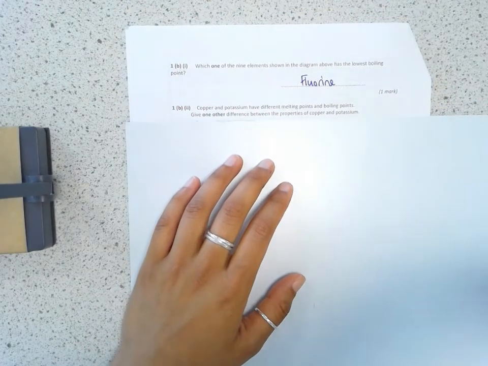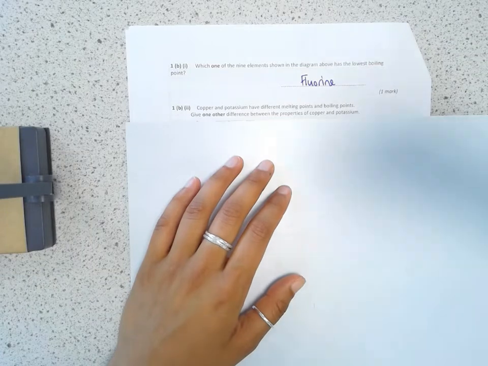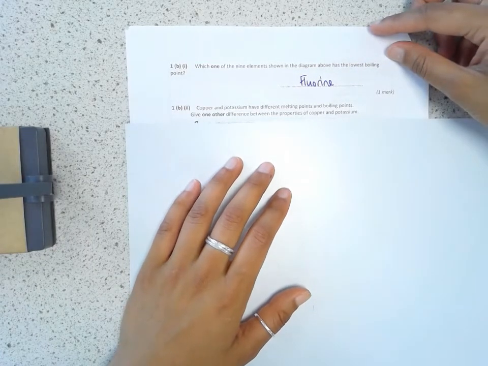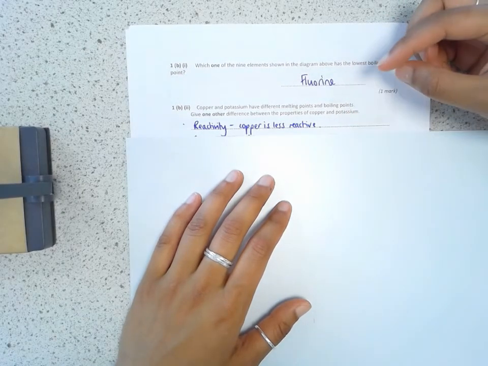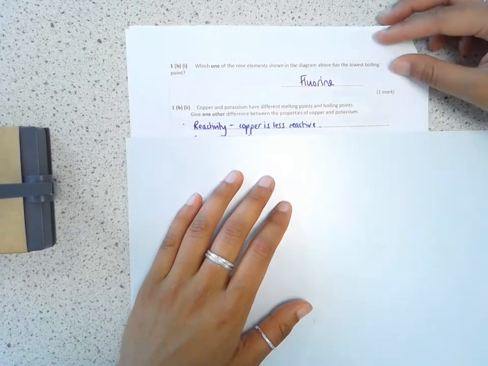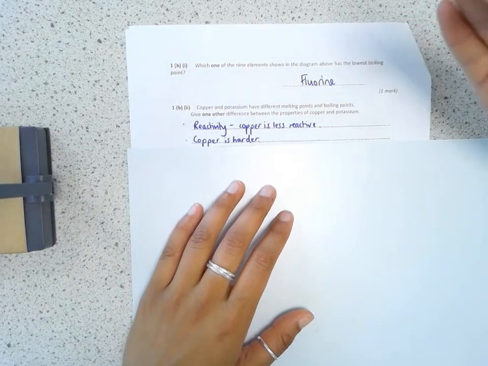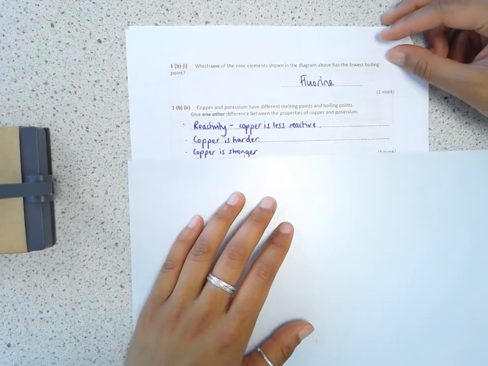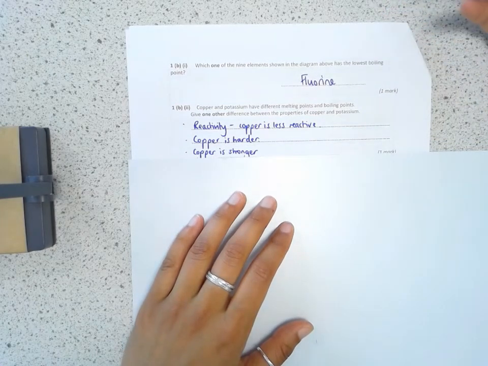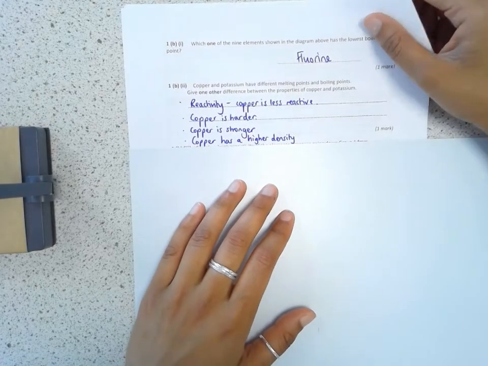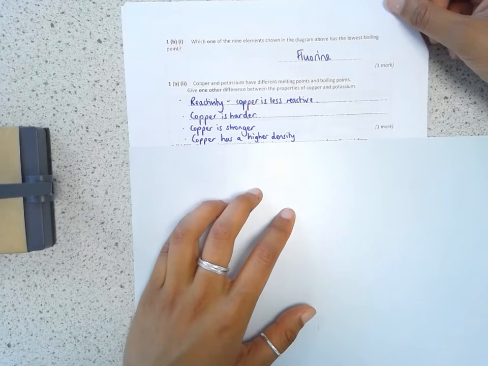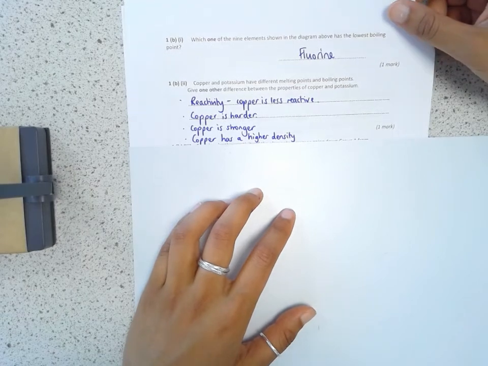Copper and potassium have different melting points and boiling points. Give one other difference between the properties of copper and potassium. So their differences are that their reactivity is different. Copper is much less reactive than potassium. Potassium is very, very reactive indeed. Copper is harder, whereas potassium you can sort of slice straight through it with a little knife. Copper is stronger, hence why it is harder. And copper has a higher density. All of those things make copper great for pipes and for using as coins and pots and pans, that sort of thing.